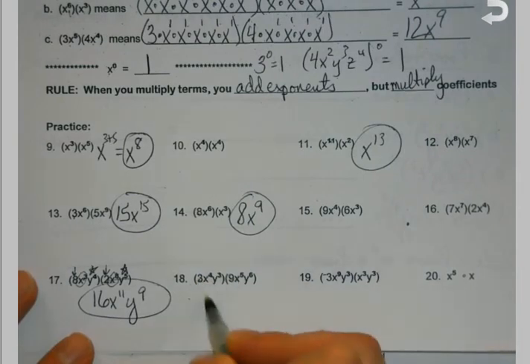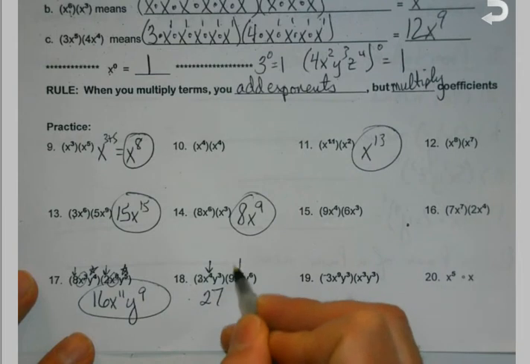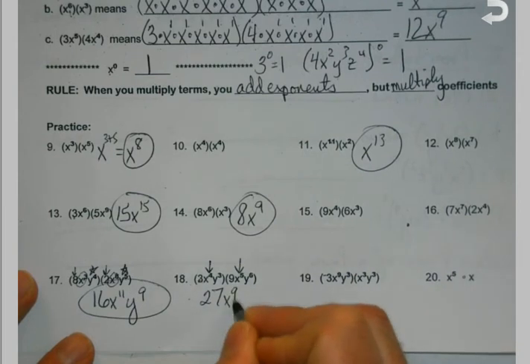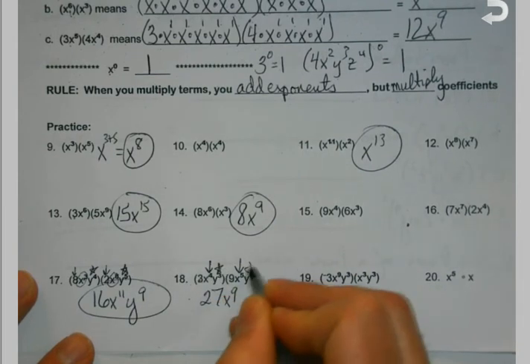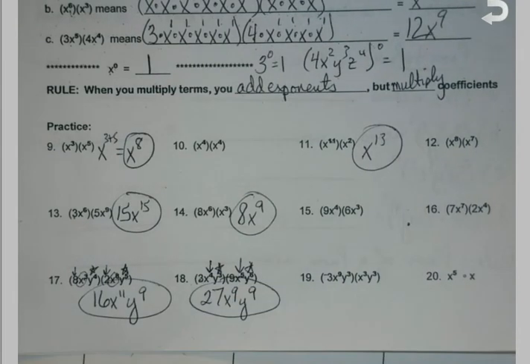Multiply coefficients. Add exponents with like bases. Cool.